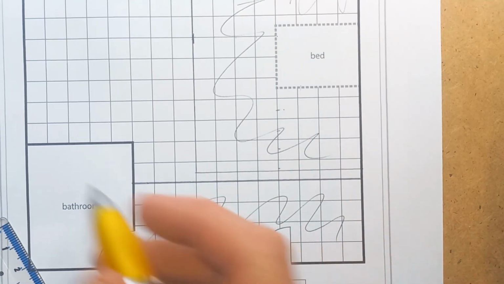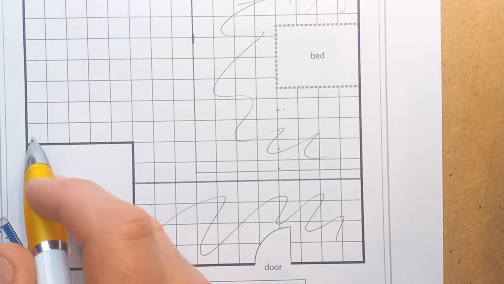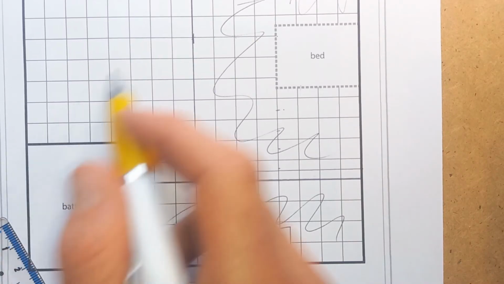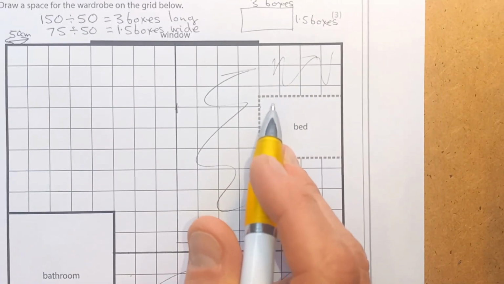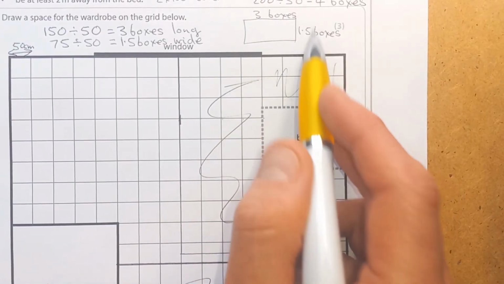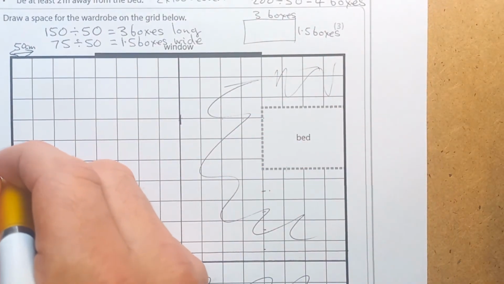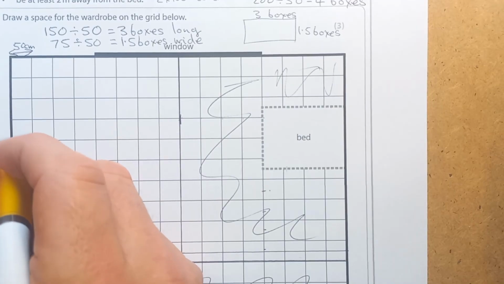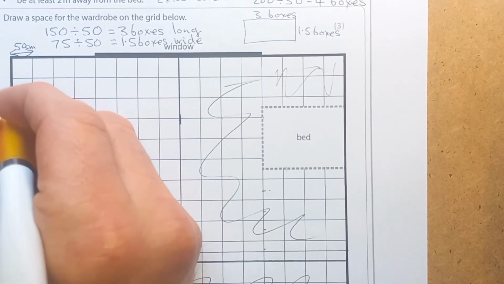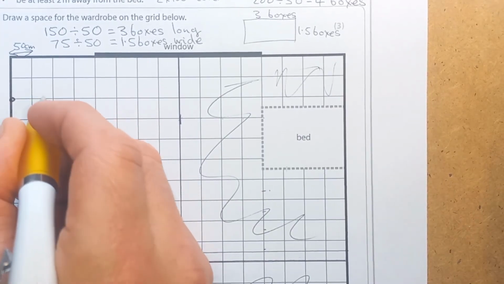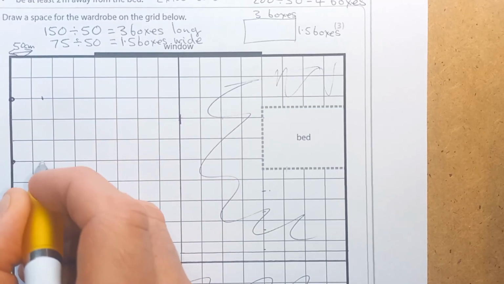So the obvious bit seems to be this nice long wall here. And we know that we've got, if I pull this down, it needs to be 3 boxes by 1.5 boxes. So maybe we'll just put it here. So 1, 2, 3, and we need to come out 1.5 boxes. 1.5, 1.5.